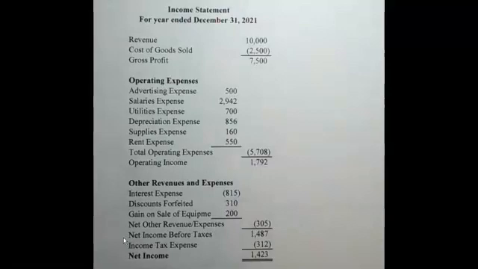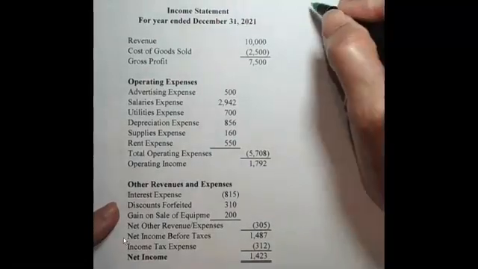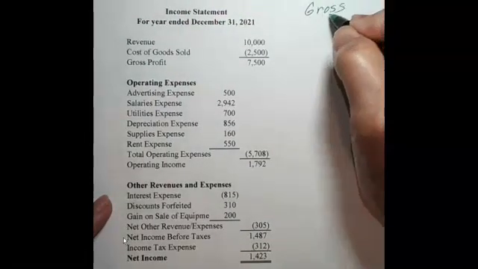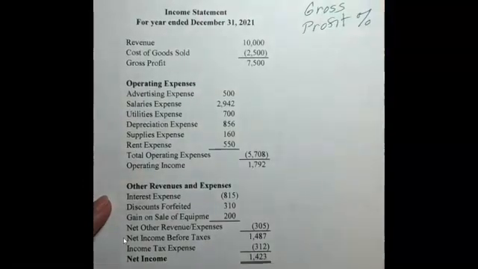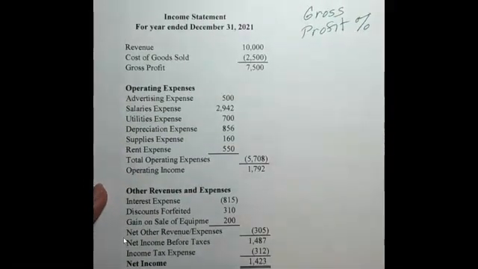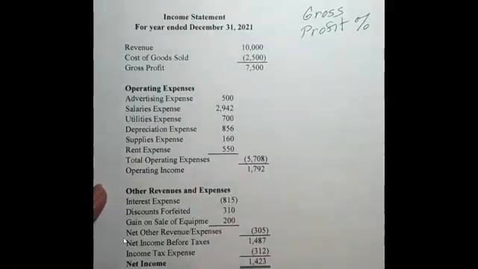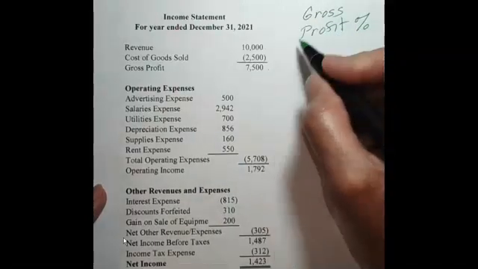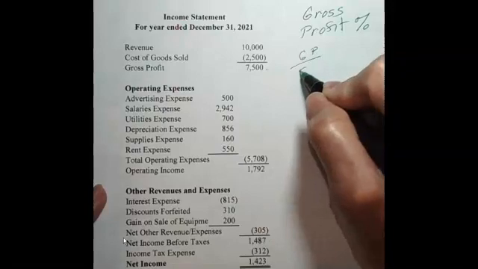The next step is to do the gross profit percentage. And that's a very easy ratio, but it's also one of the key ratios that you use to evaluate any product or company or division. Just your gross profit divided by your sales.